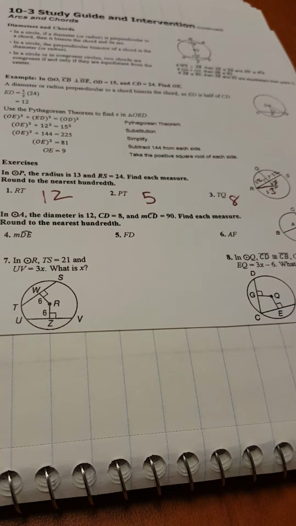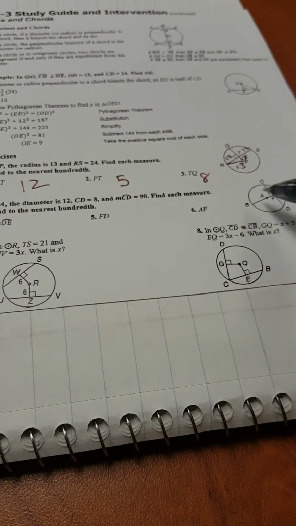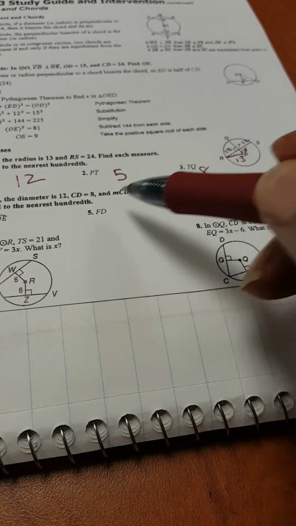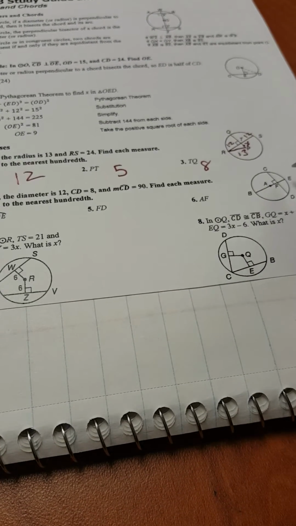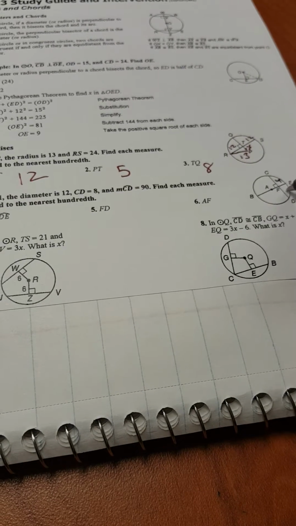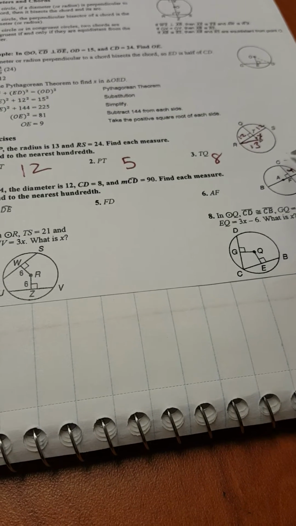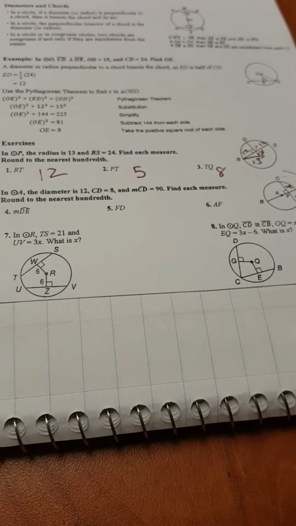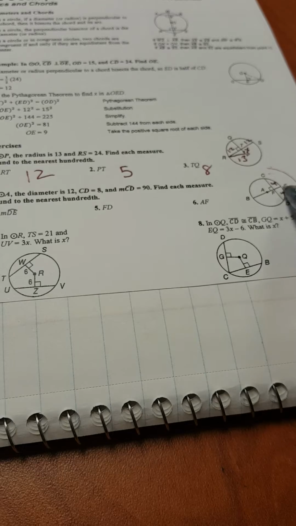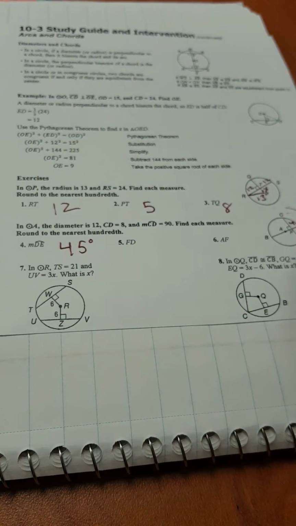All right, let's look at 4. It says in circle A, the diameter is 12. CD equals 8. So what does CF equal? 4. And FD equals 4. And then arc CD equals 90. So then they ask for arc DE. What would arc DE equal? 45, because it bisects the arc and the chord, remember?